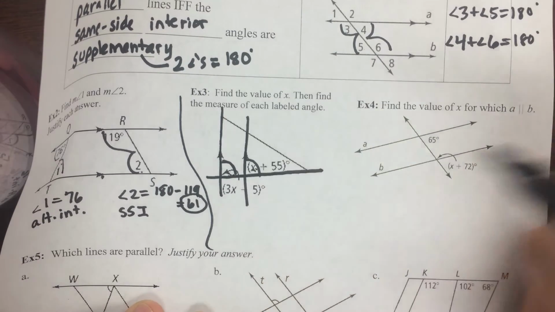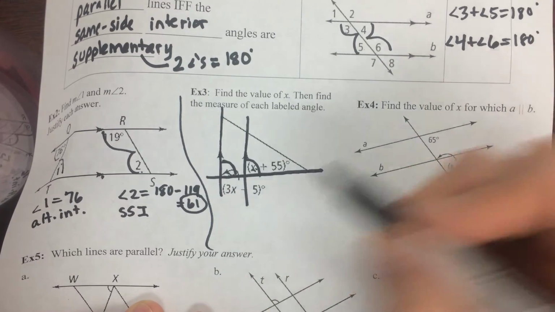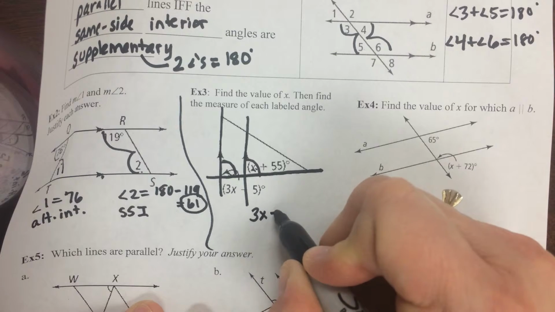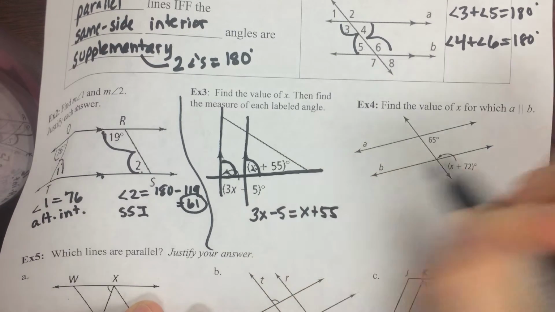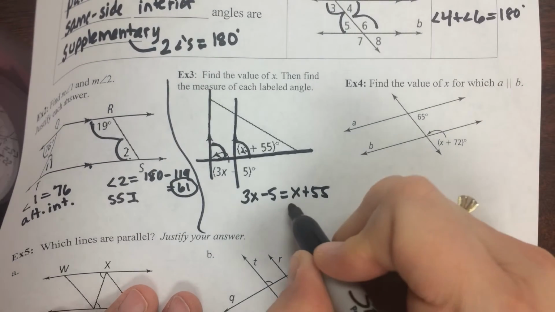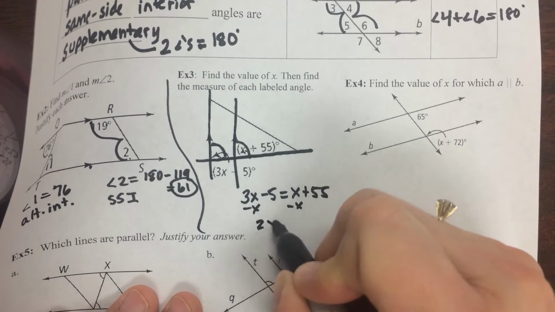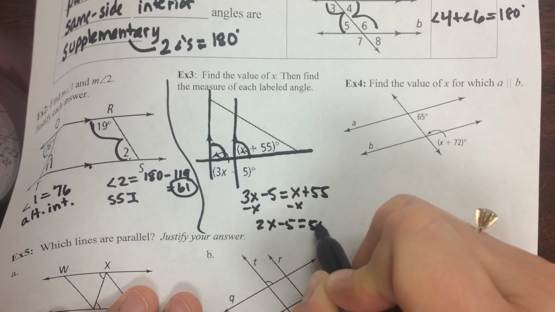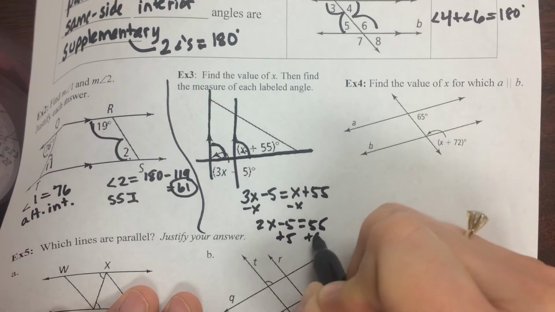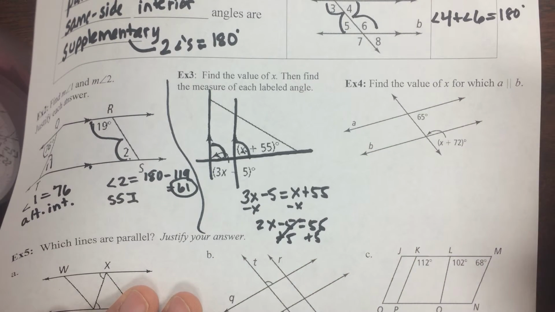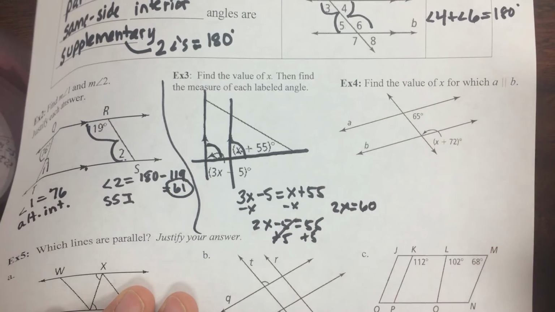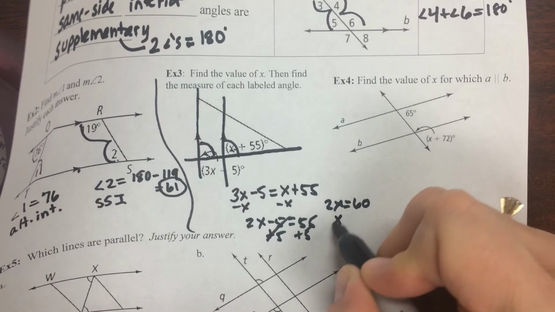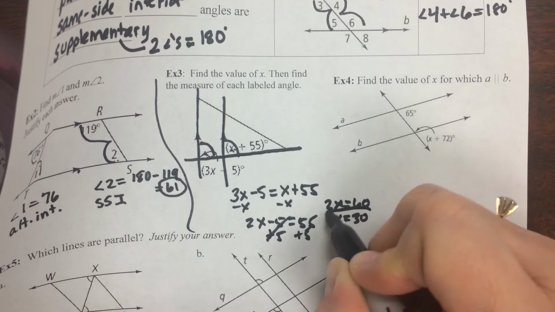They're corresponding, and corresponding angles are always equal. So 3x minus 5 is equal to x plus 55. Okay, let's subtract x, and then add 5 over. So 2x equals 60. So x is 30.